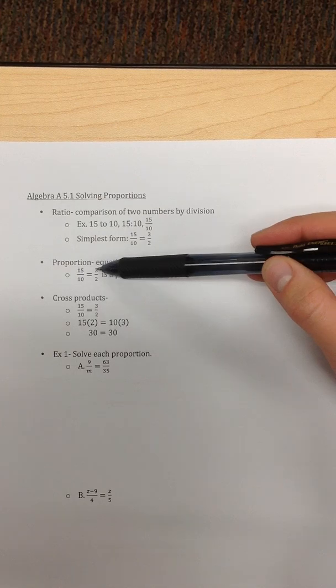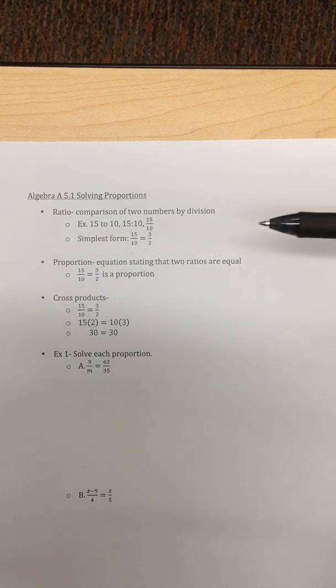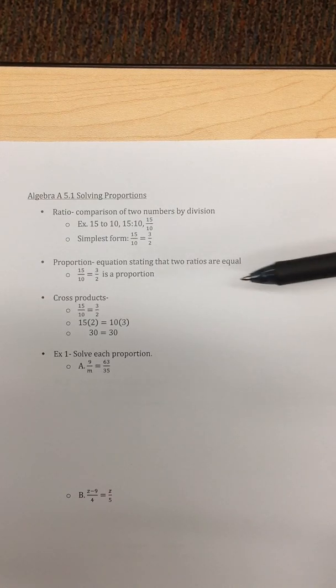Same thing going the other way. We could take both of those values times 5 and get 15 over 10. So since both of those fractions are equal to each other, that's called a proportion. One way we can go about solving these, and I think this is one of the easiest ways, is to do cross products.